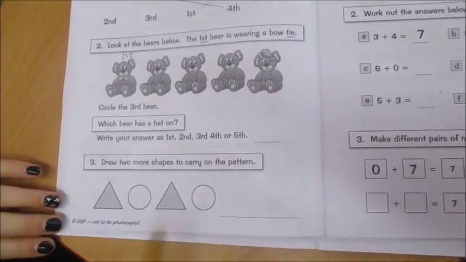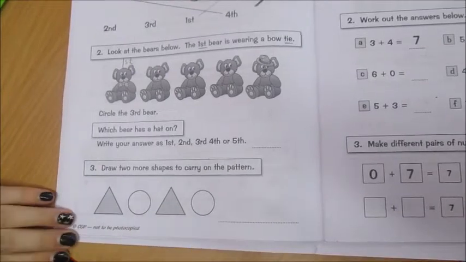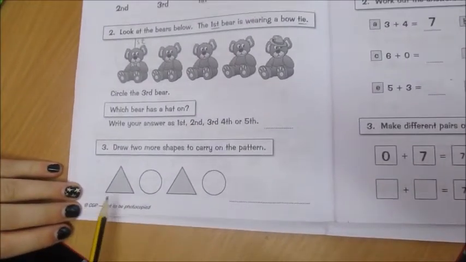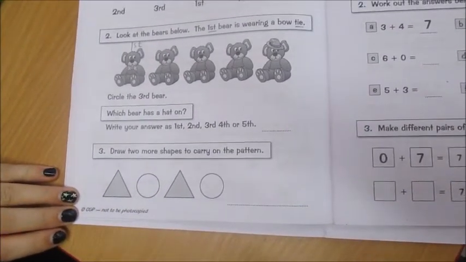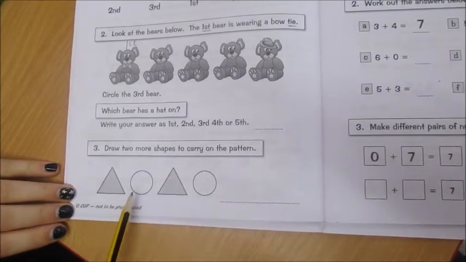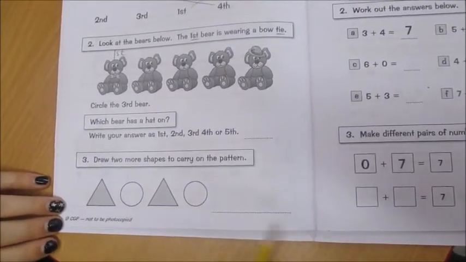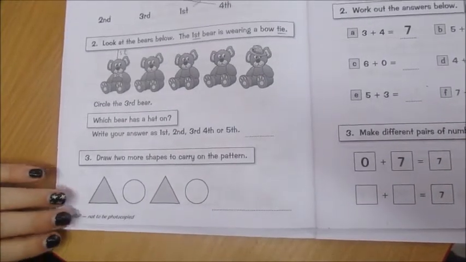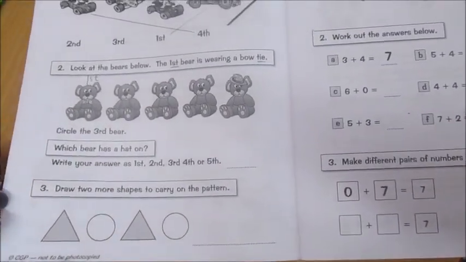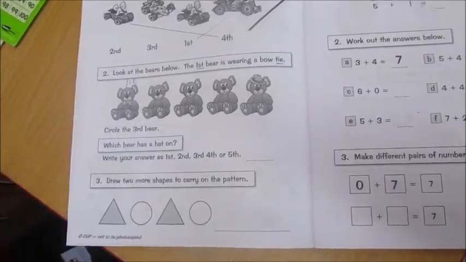And question 3, we've got to think about shapes, a little bit of pattern. So we've got a triangle, and what shape have we got here? It is a circle. So say the pattern out loud and see if you can draw 2 more shapes to continue that pattern, okay?